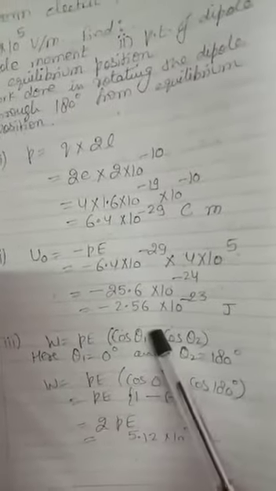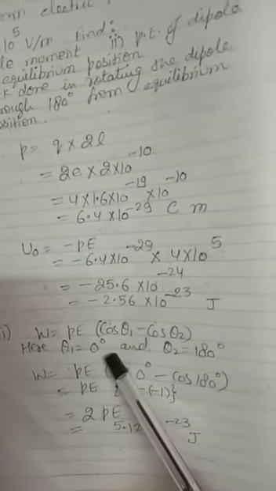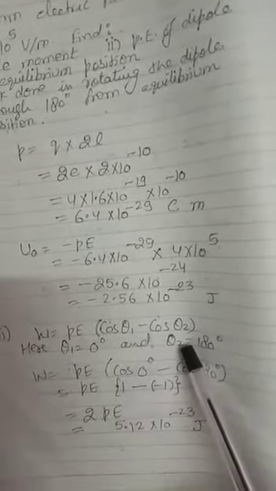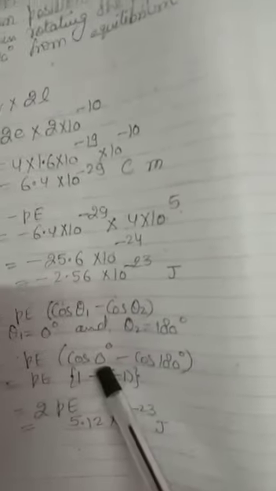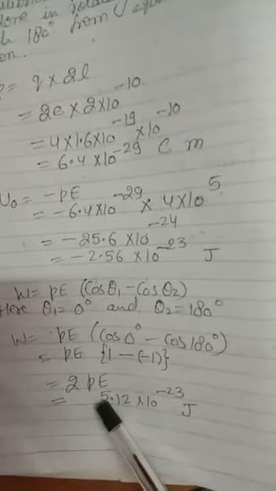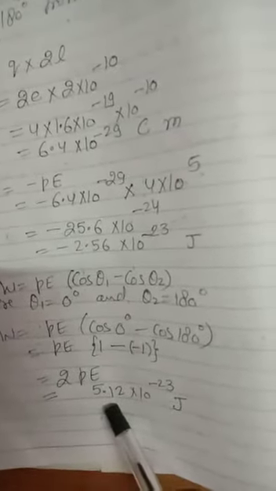Last is work done. The work done is PE (cos theta 1 minus cos theta 2). The question is saying in rotating it from stable equilibrium to unstable, meaning theta 1 is 0, theta 2 is 180. Substitute the values, cos 0 is 1 and cos 180 is minus 1, so we get 2 times P into E. So we can say 2 times the potential energy with plus sign. So we get 5.12 into 10 power minus 23 joule.